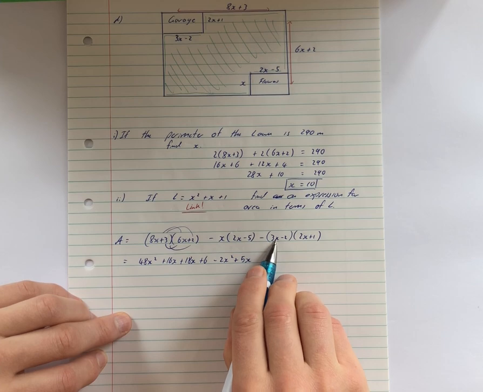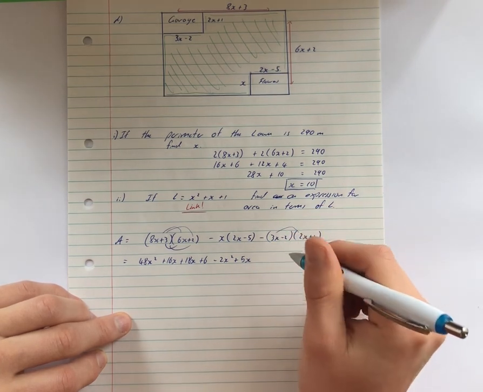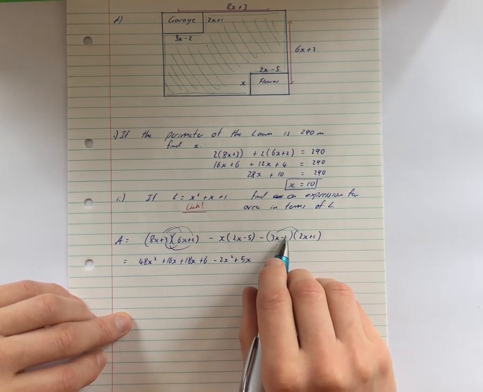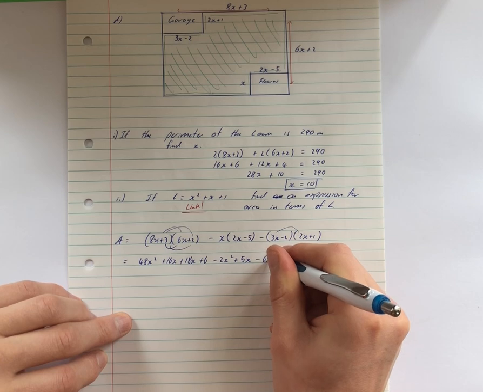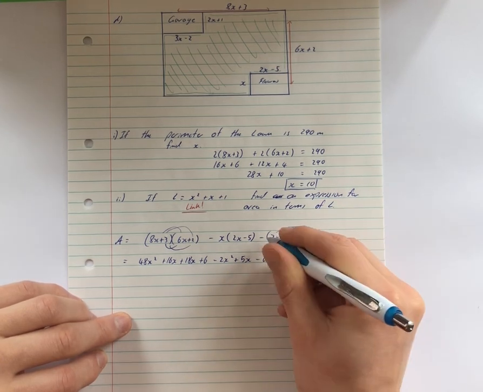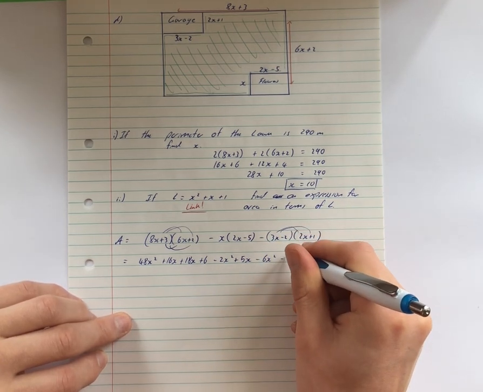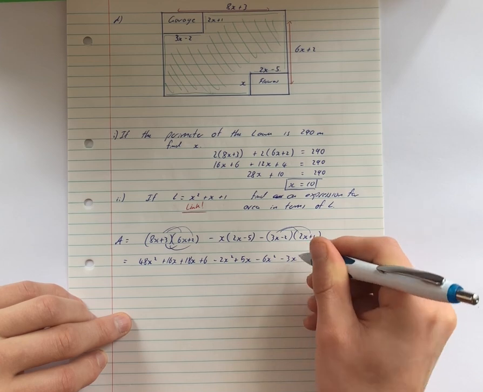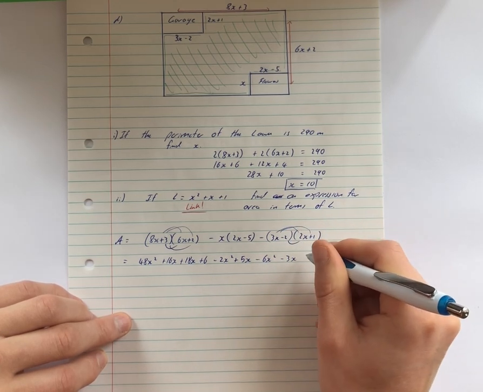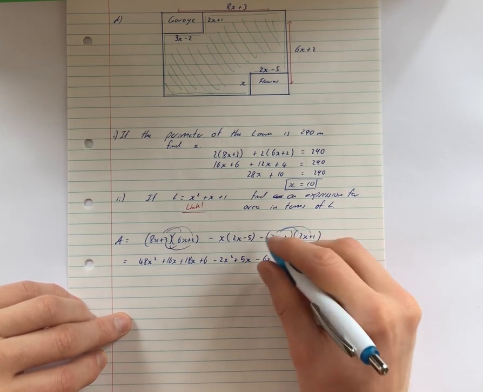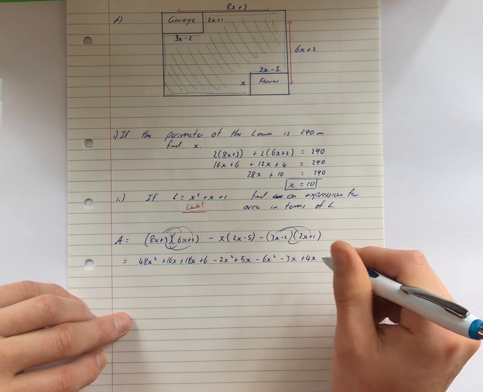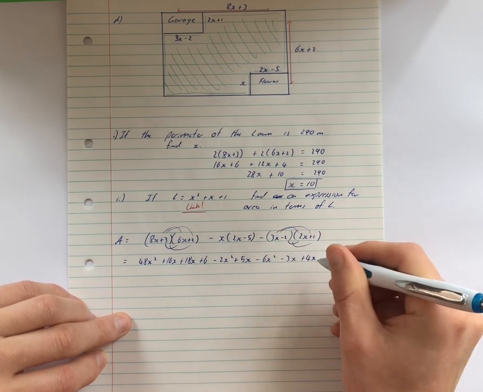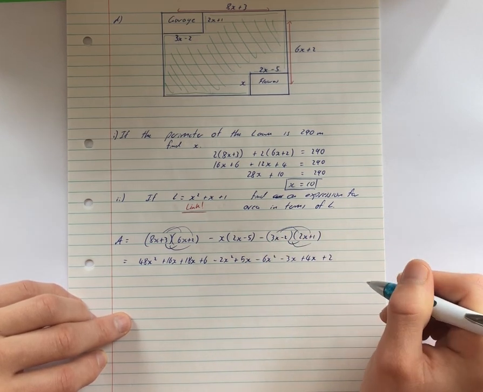Now I'm going to have 6x squared. 3x times 2x is 6x squared, but it's negative. Then I'm going to have 3x times 1, but again negative. Then I'm going to have negative 2 times 2x, which is negative 4x, but that's negative, so positive 4x. And negative 2 times 1, but it's negative, so plus 2.